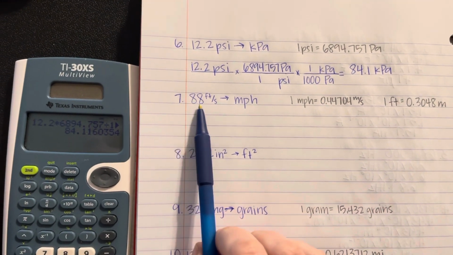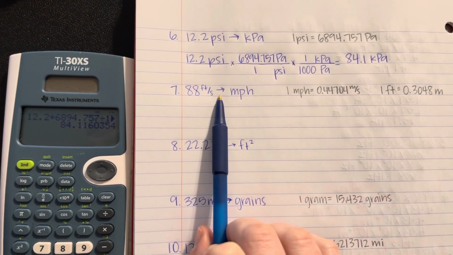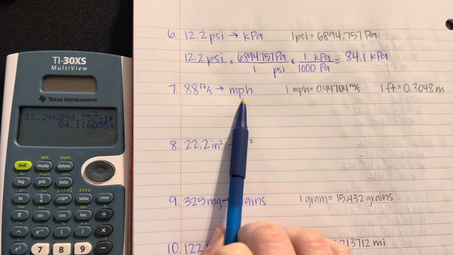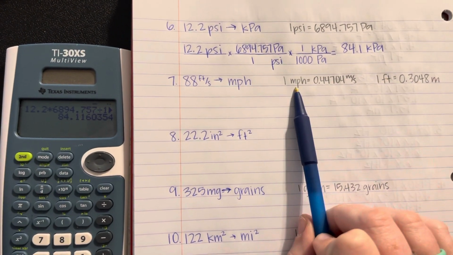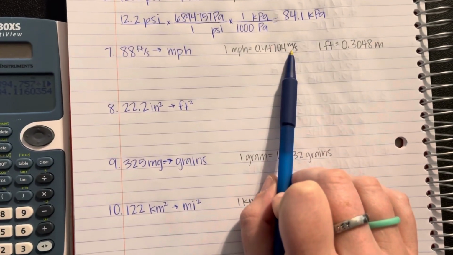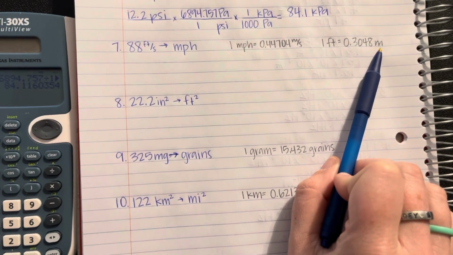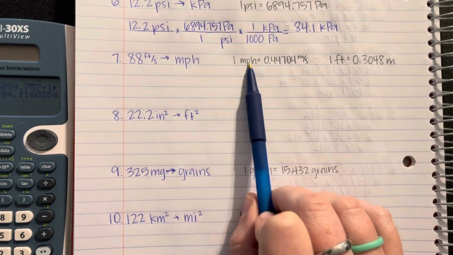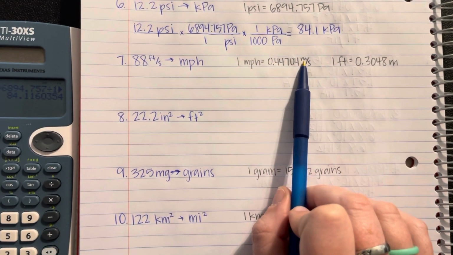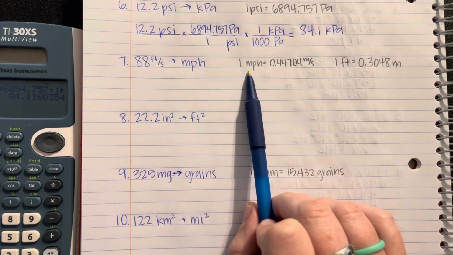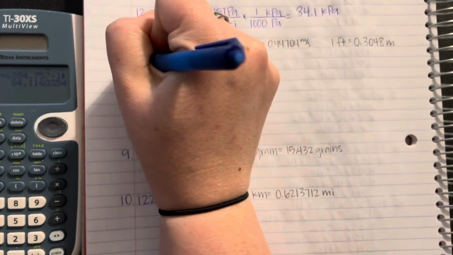Okay, for number 7, 88 feet per second, and I'm trying to go to miles per hour. I have these 2 conversions. I have a miles per hour to meters per second, and I have a feet to meters. I don't have a miles per hour to feet per second easy conversion for that, so this is going to take a little bit extra.